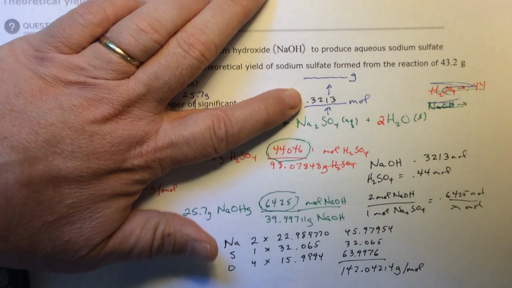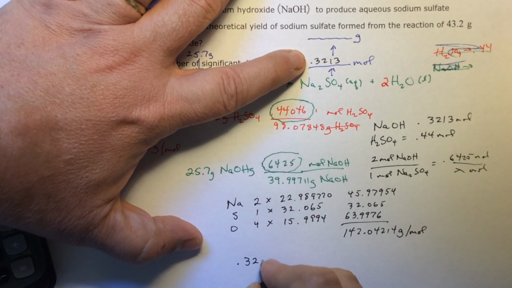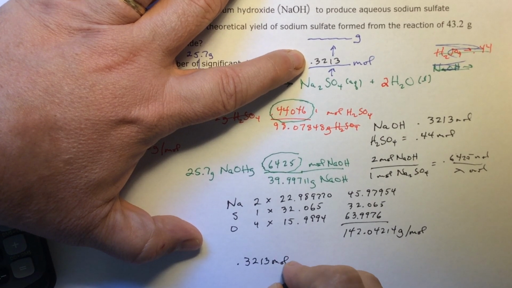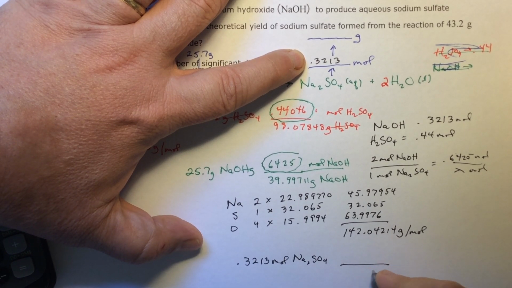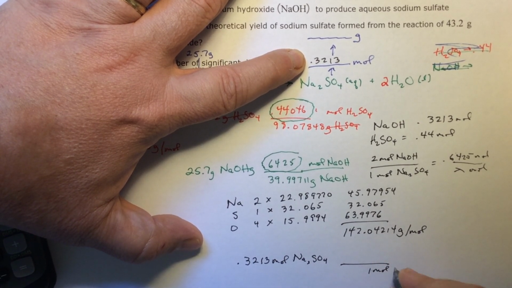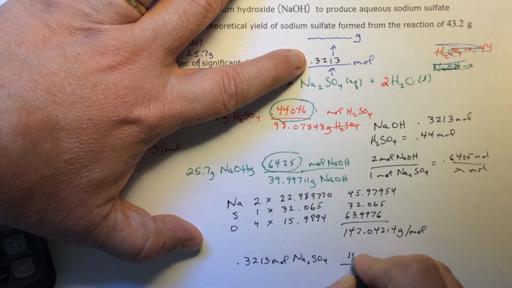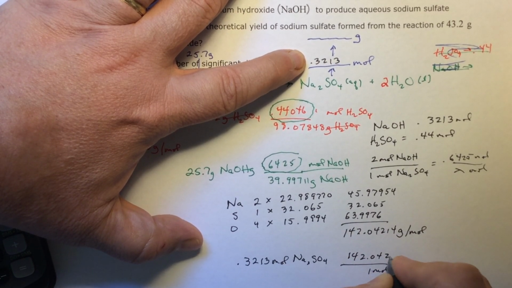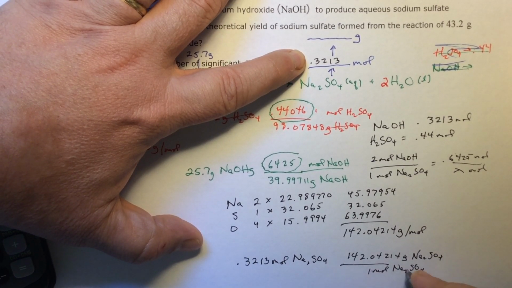So what do I have? I've got 0.3213 moles of sodium sulfate. It is in 1 mole sodium sulfate. I've got 142.04214 grams of sodium sulfate.